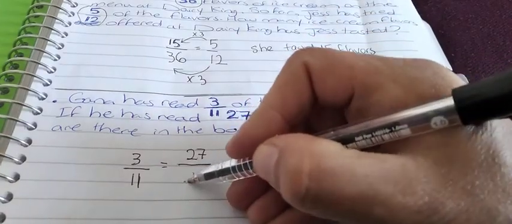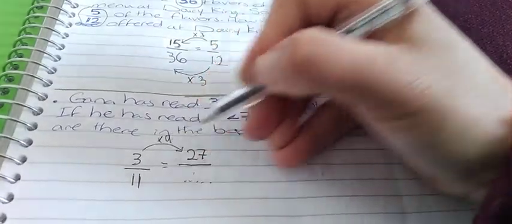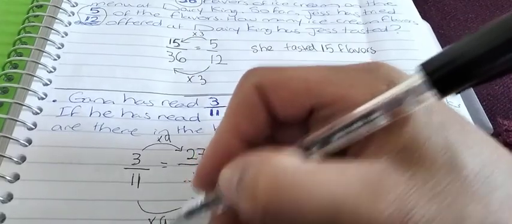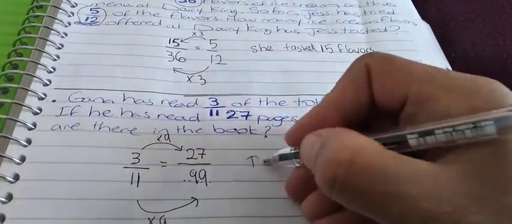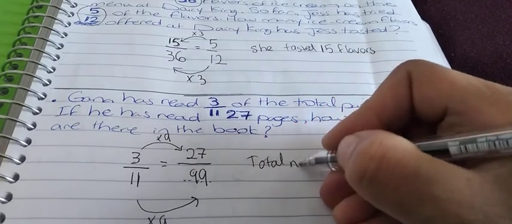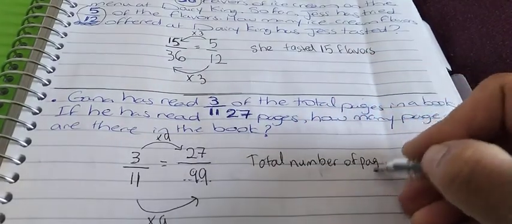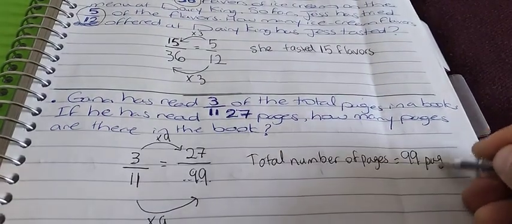So if we multiply 3 by 9, it will become 27. Here we multiply 11 by 9, it will become 99. So the total number of pages equals 99 pages in the book.